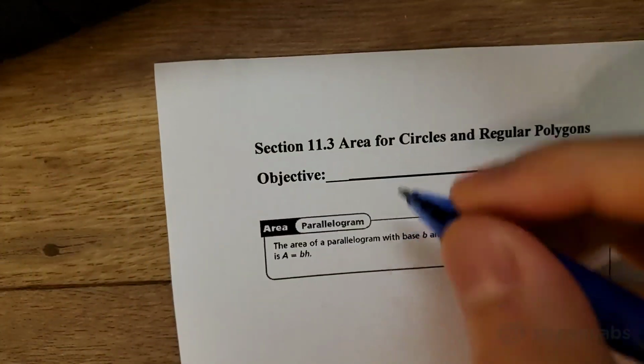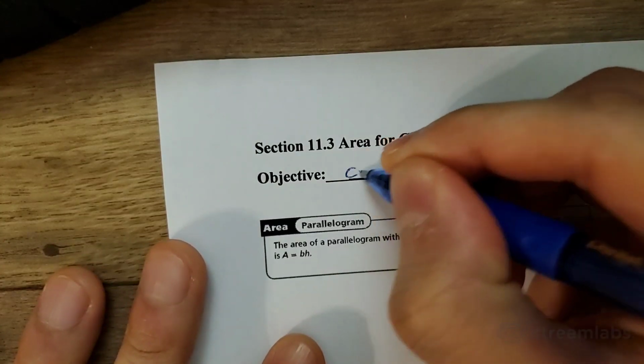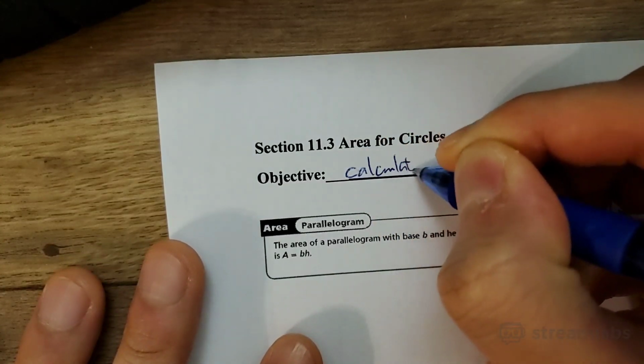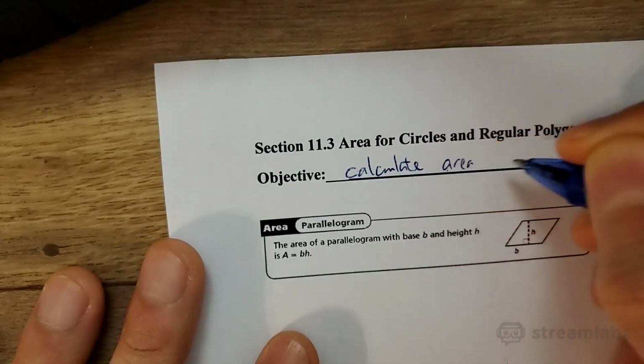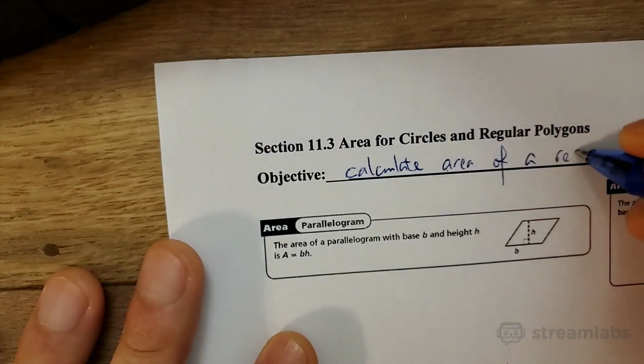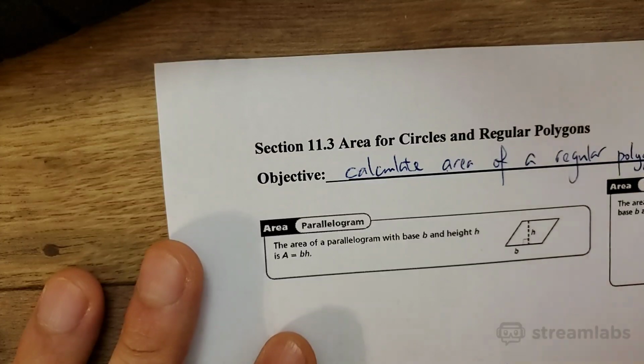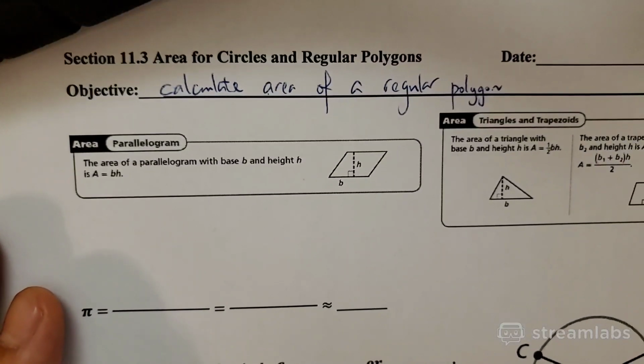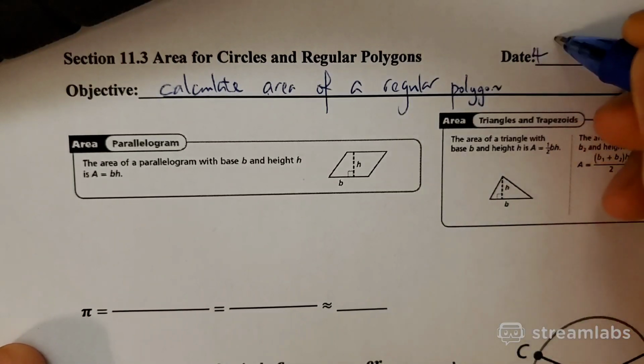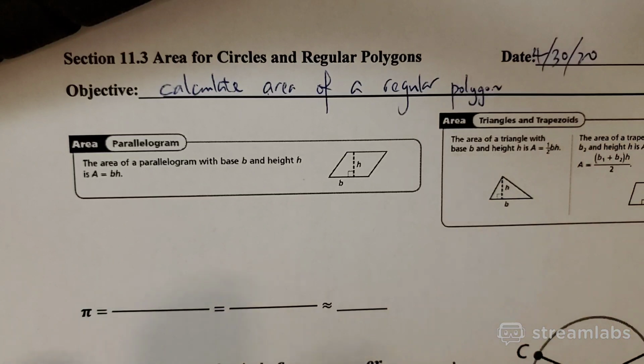So here I'll just write: calculate area of a regular polygon. Today's date is 30th.